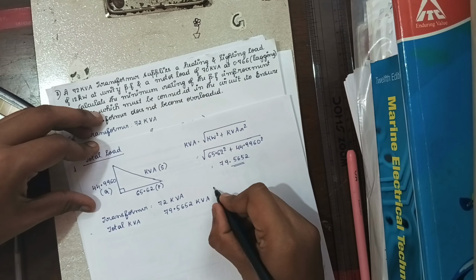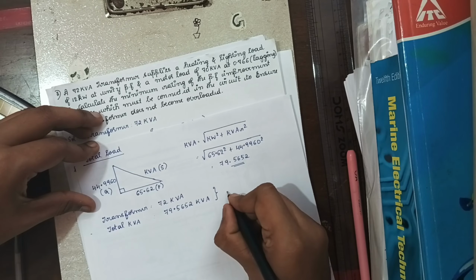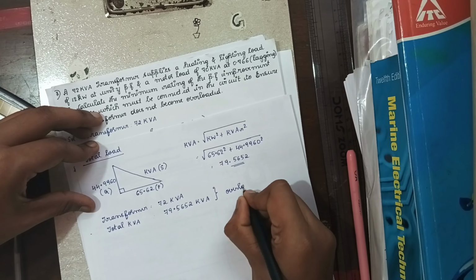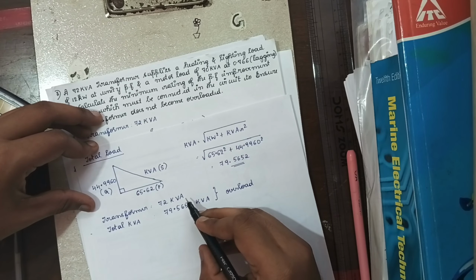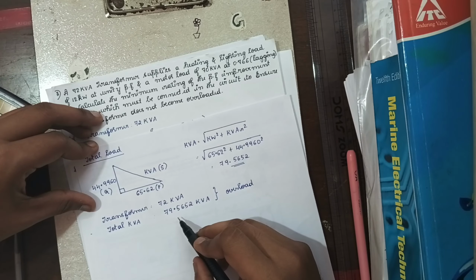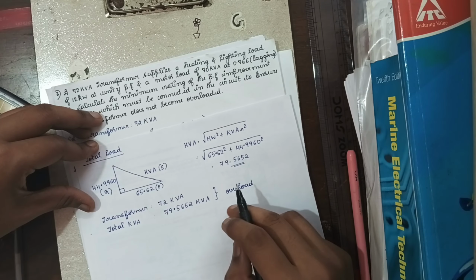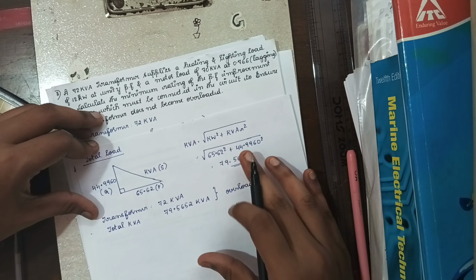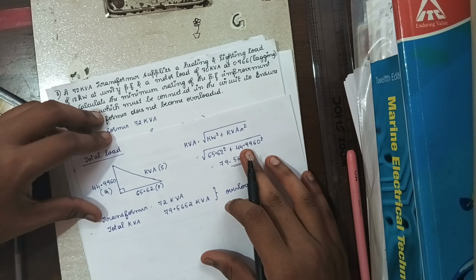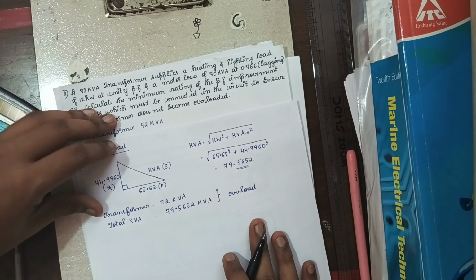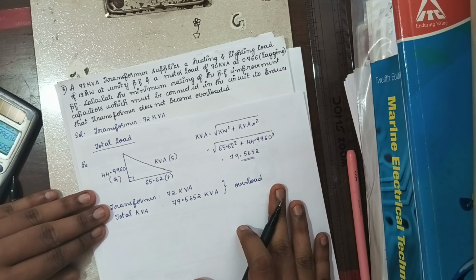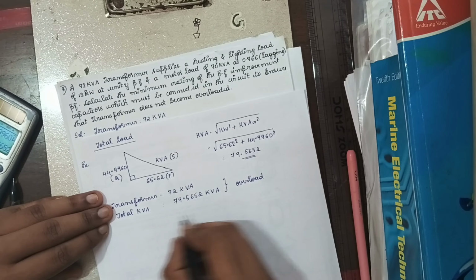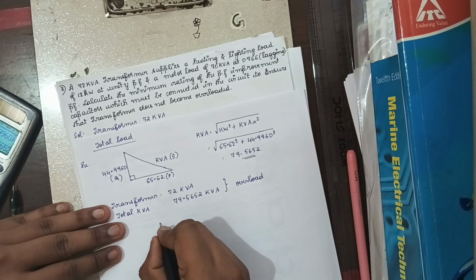the transformer is now overloaded because the kVA is greater. So they are asking what has to be added to the transformer so that this load can be compensated, that even if it is overloaded, how much capacitor has to be added so that the transformer will not become overloaded. So to find that value, let's draw the triangle.